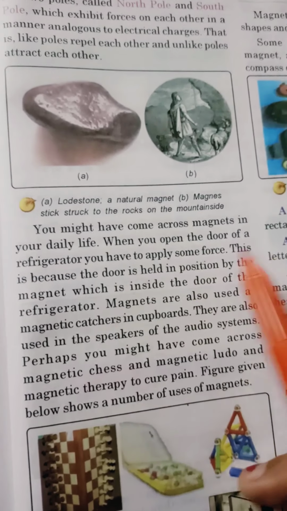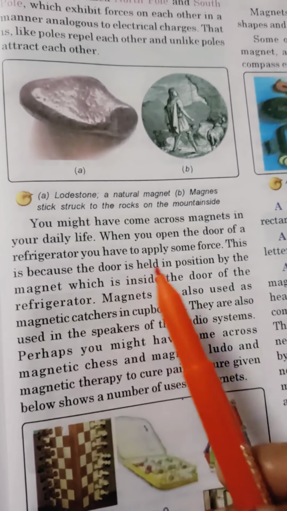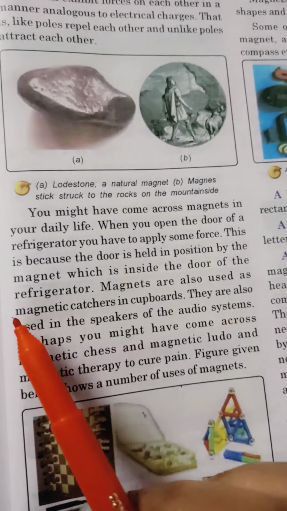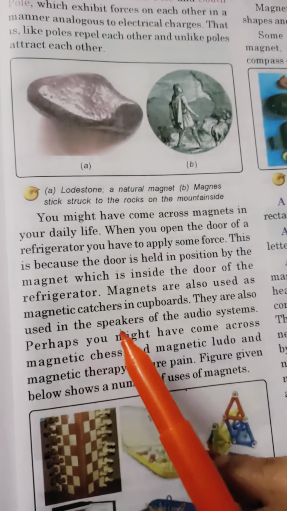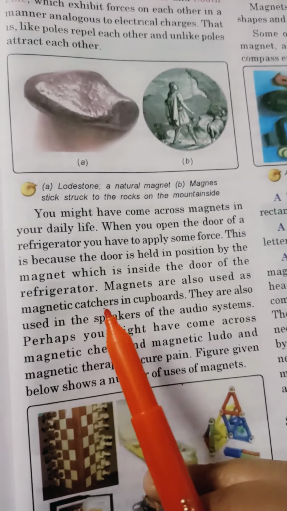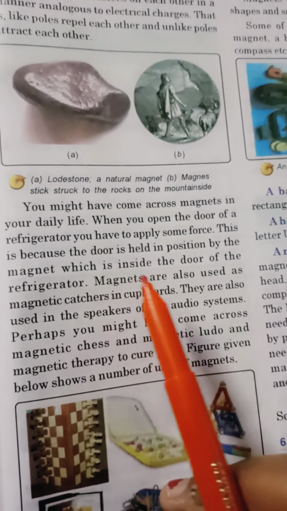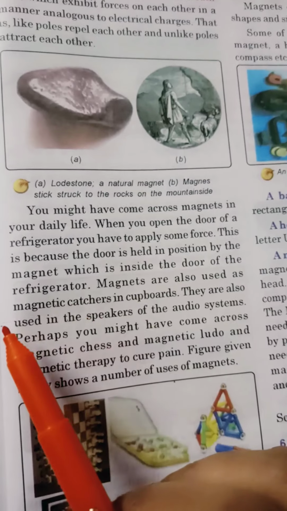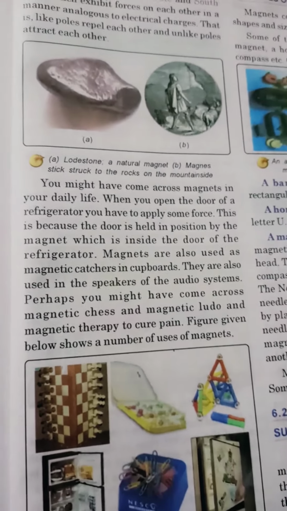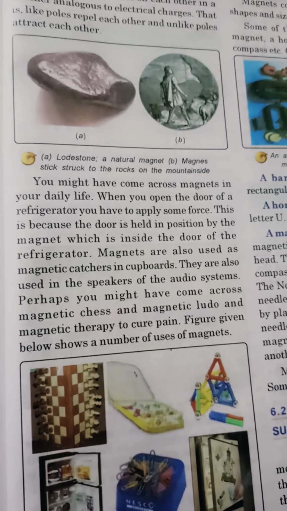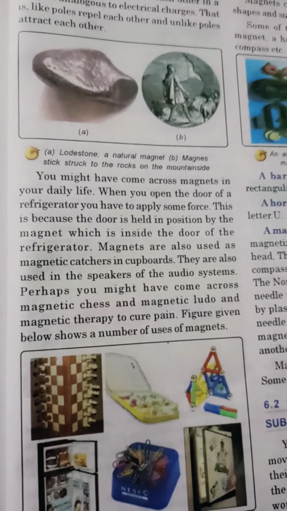Now you might have come across magnets in your daily life. When you open the door of a refrigerator, you have to apply some force. This is because the door is held in position by the magnet inside the door of the refrigerator. Magnets are also used as magnetic catchers in cupboards, so that we won't leave the doors open by mistake.